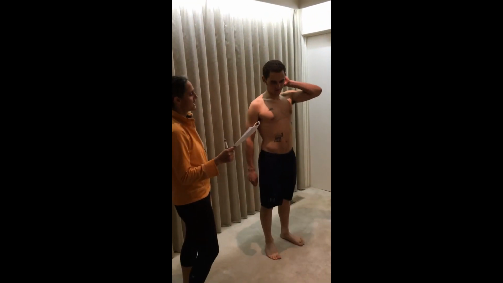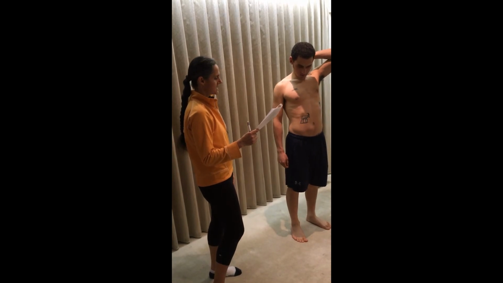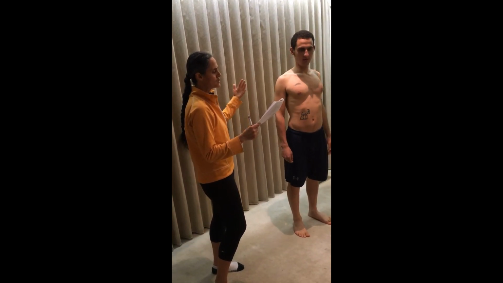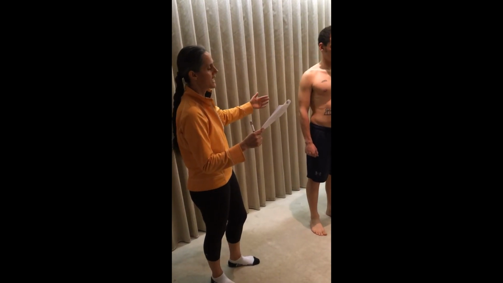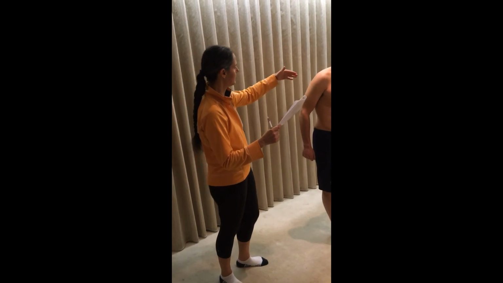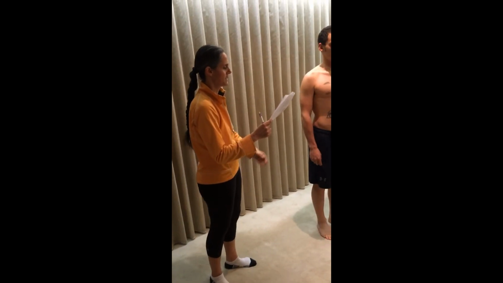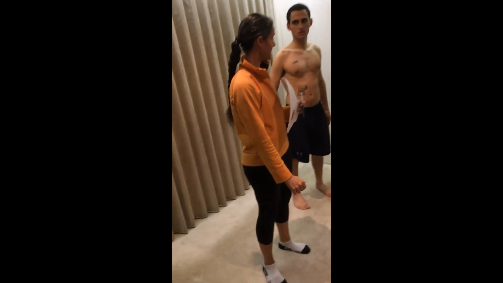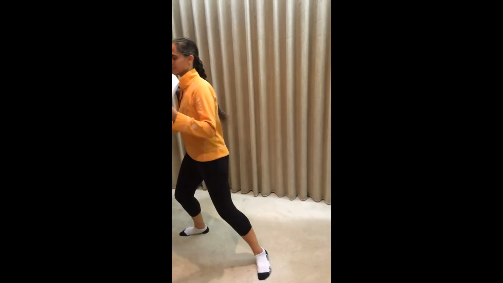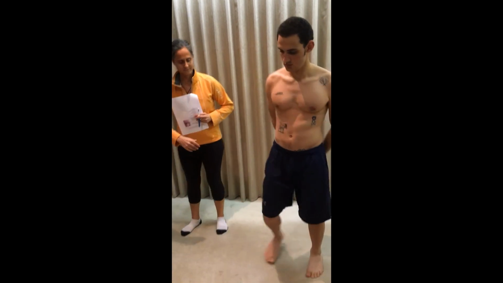the transverse step and reach down. What we want to see here is the relationship between the scapula and the spine, and it will tell us what is going on with your thorax, with your thoracic spine. So what we're doing here is the transverse step and reach down. And I will look at you from the back.